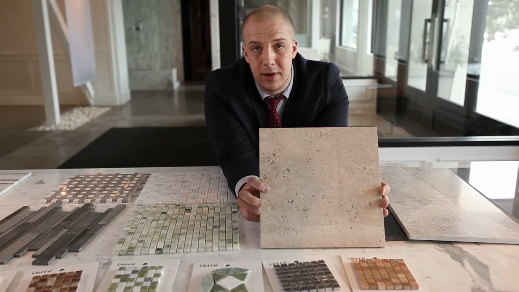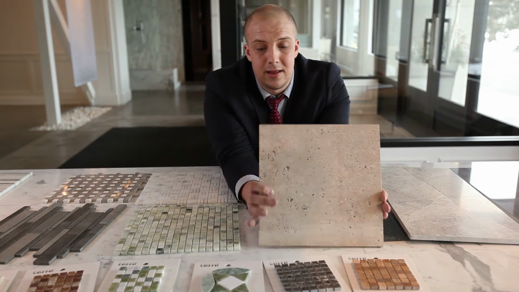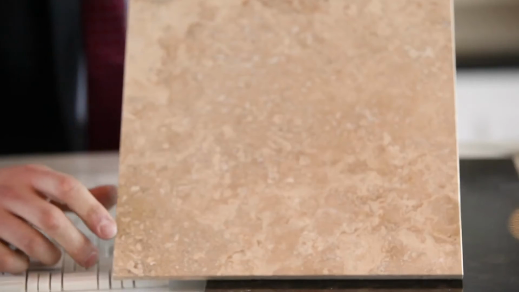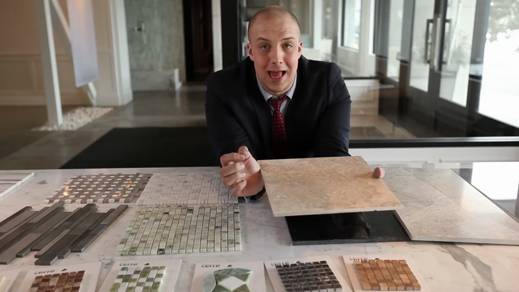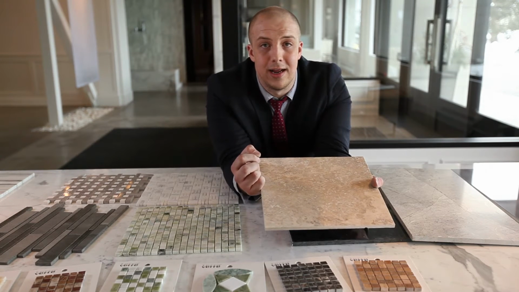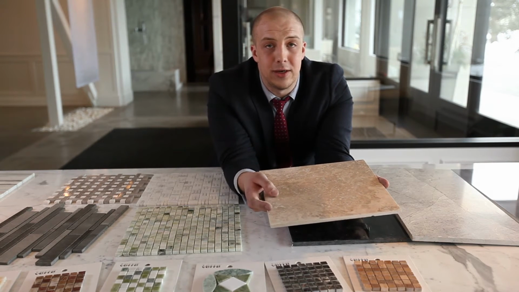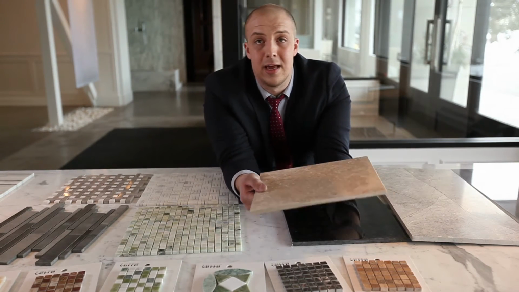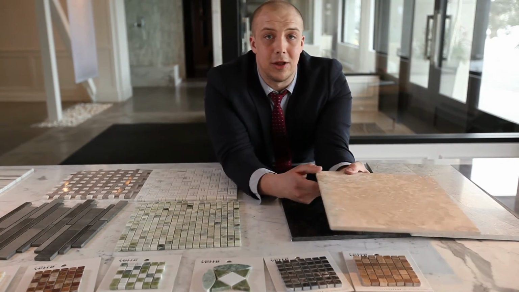So when you open the box of tiles and you see the portions that are going to look like that, again, just relax. It's part of the stone, it's part of the look. When you have the entire floor done in it, you're not going to notice each individual tile with the specks. You have to sort of step back, take a look at it, and appreciate the overall look of it.